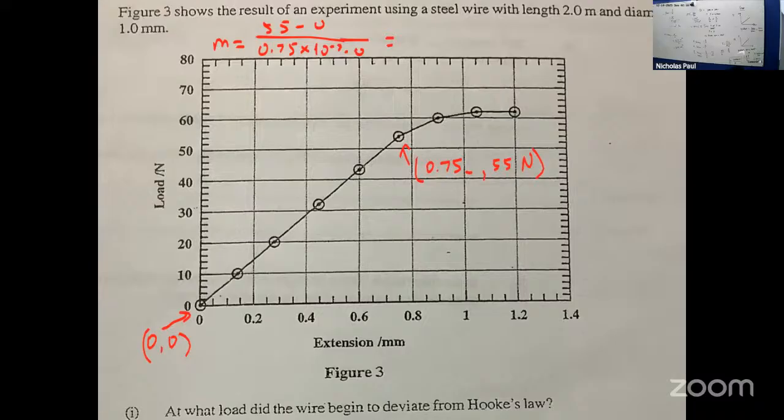How much is that? 55 divided by 0.75 by 10 to the minus 3 is 73.33, or 7.333 by 10 to the 4. So that is your gradient.